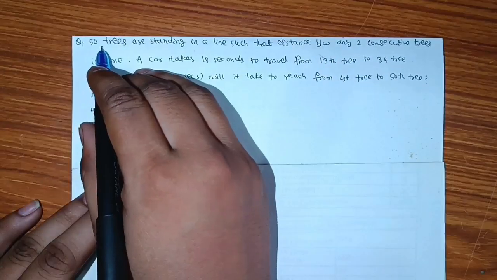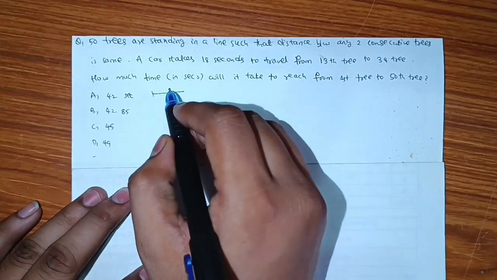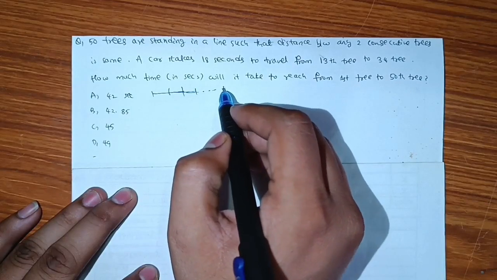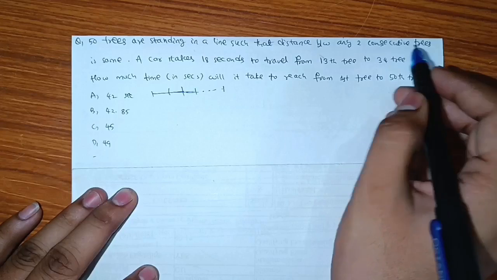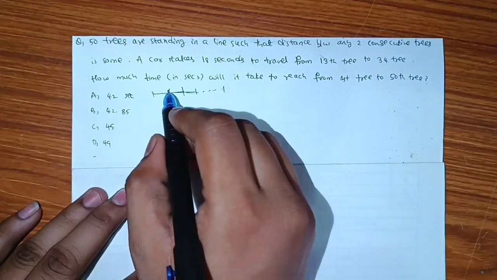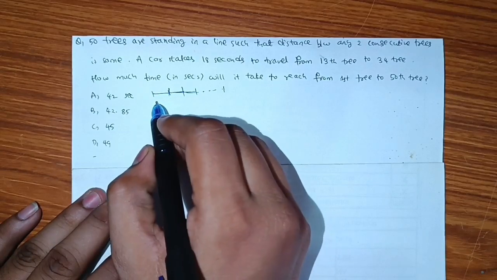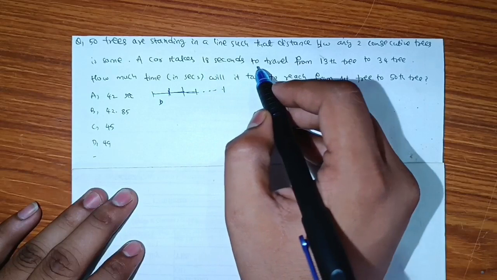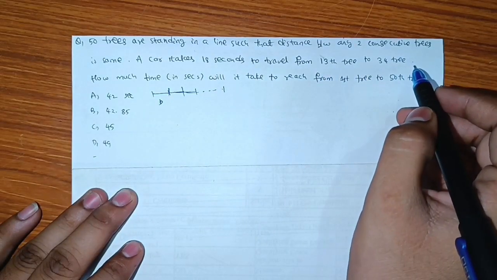The next question: 50 trees are standing in a line, first tree, second tree, third tree, and so on, such that the distance between any two consecutive trees is the same, let it be d. A car takes 18 seconds to travel from the 13th tree to the 34th tree.